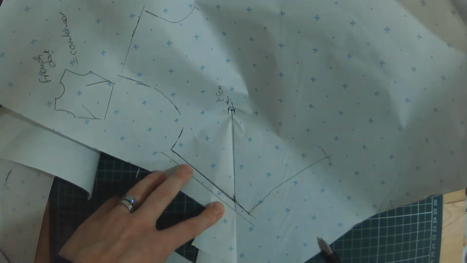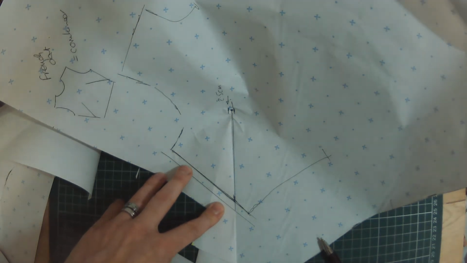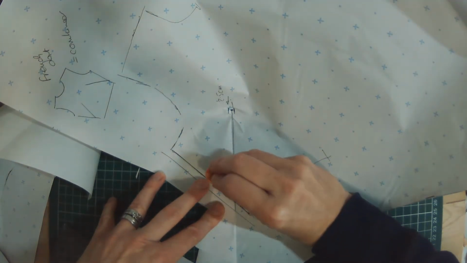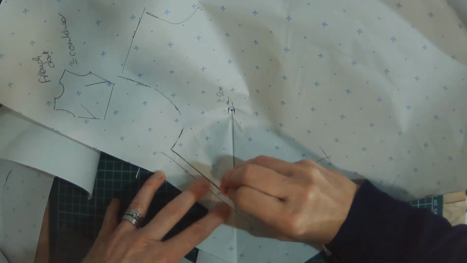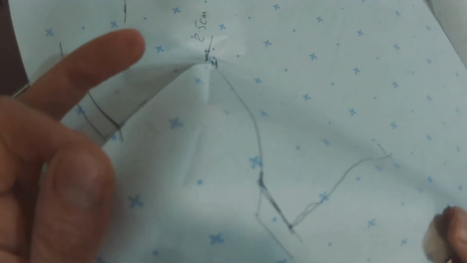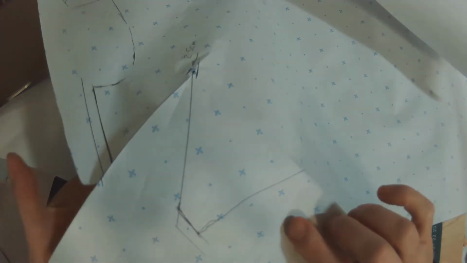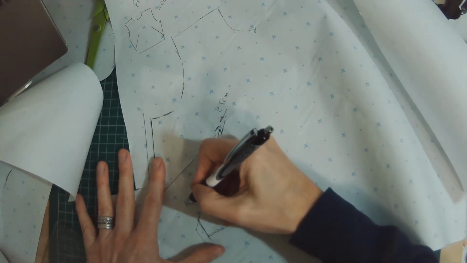I haven't got mine handy at the moment, so I can just use a push pin just to get the same effect. So you just need to make sure that that line, you get the markings come through. You can see there the dots that have come through, that line there, that's what your tracing wheel does. And then when you open it out, it will give you the sewing line.